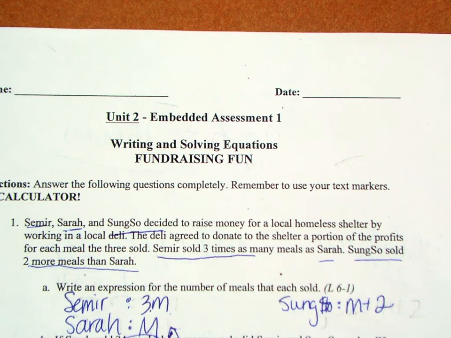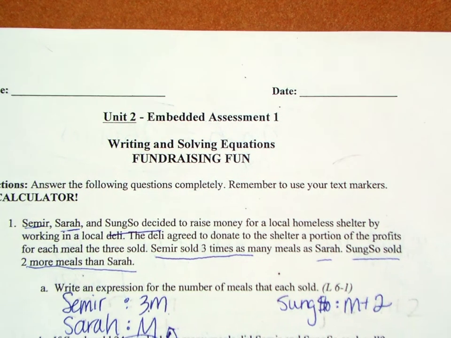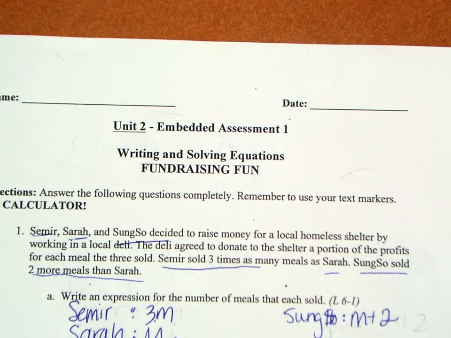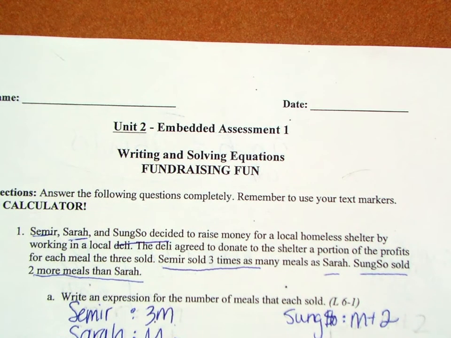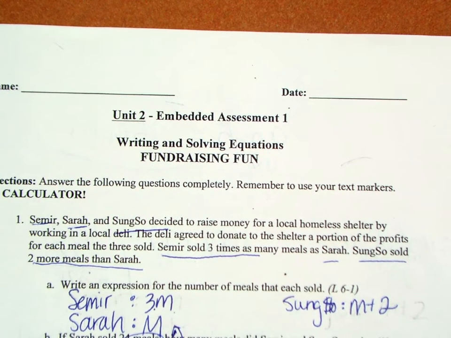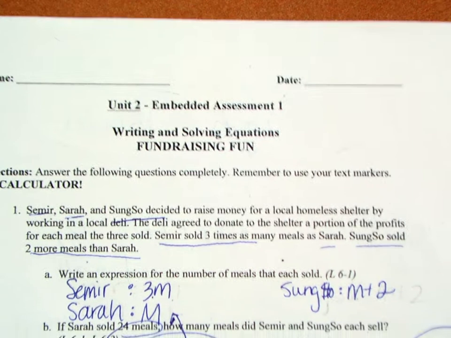And then Samir sold 3 times as many meals as Sarah. So Sarah we just represented with the letter M. And Sung So we represented with 2 more than Sarah, so that'd be M plus 2. And Samir was 3 times Sarah, which was 3M. So those 3 things need to be written in order for you to get 1A correct.